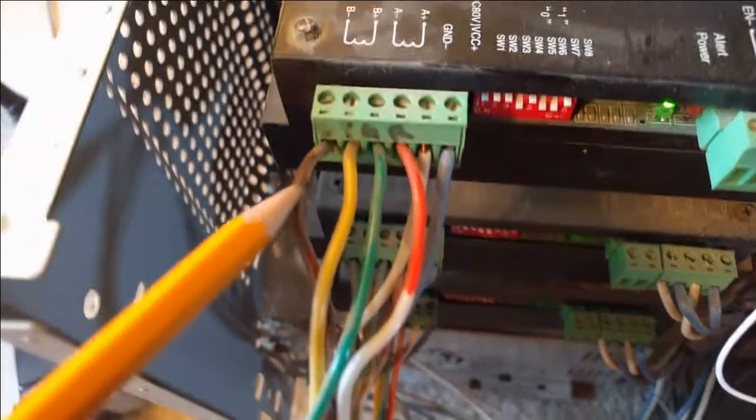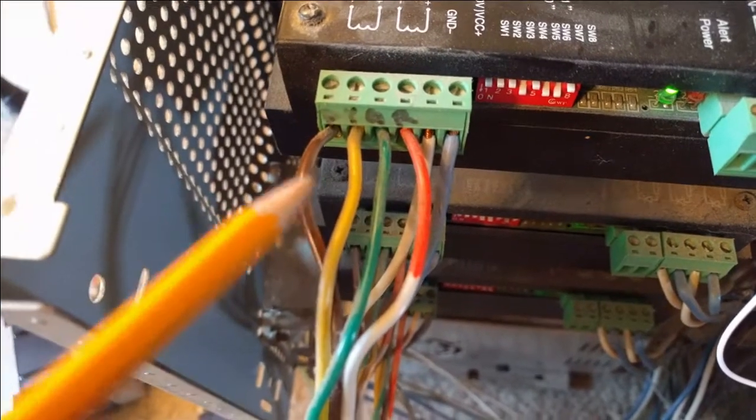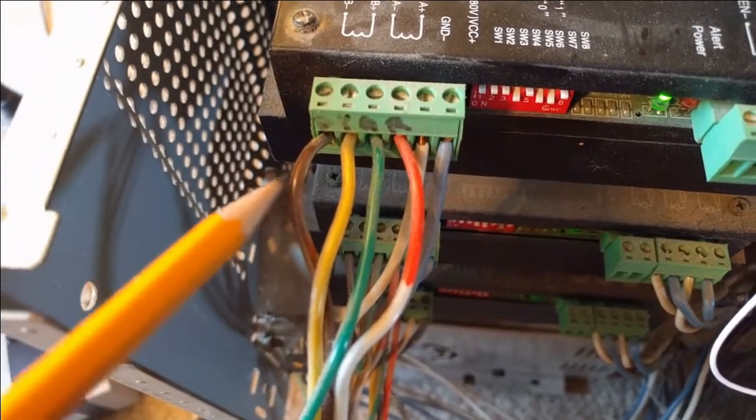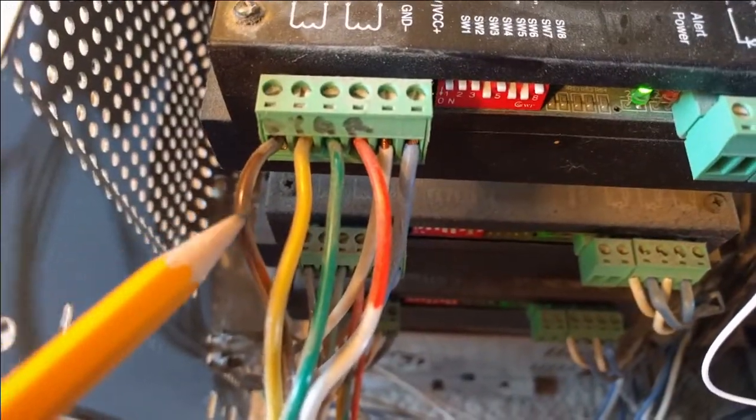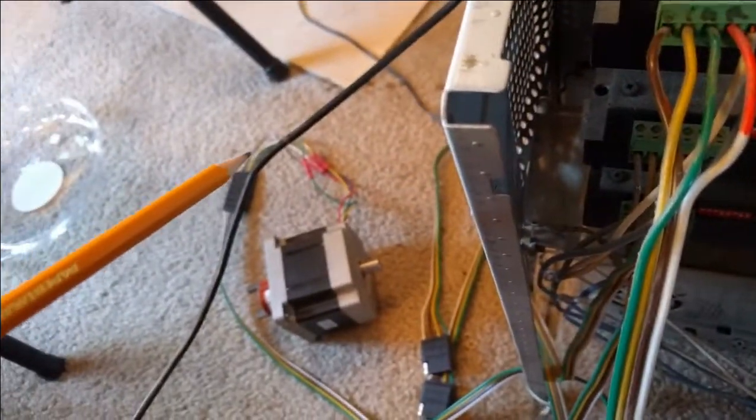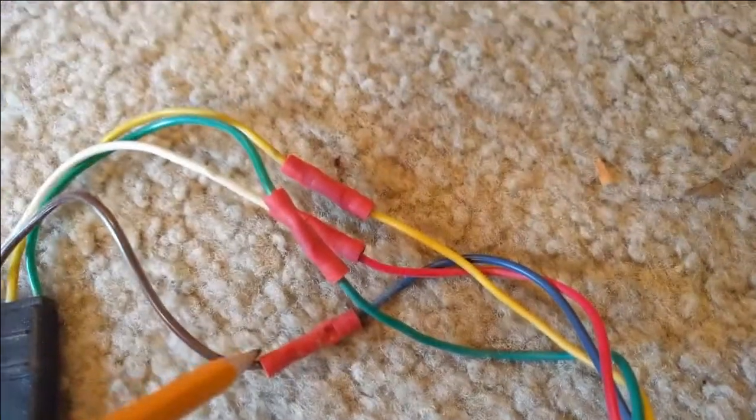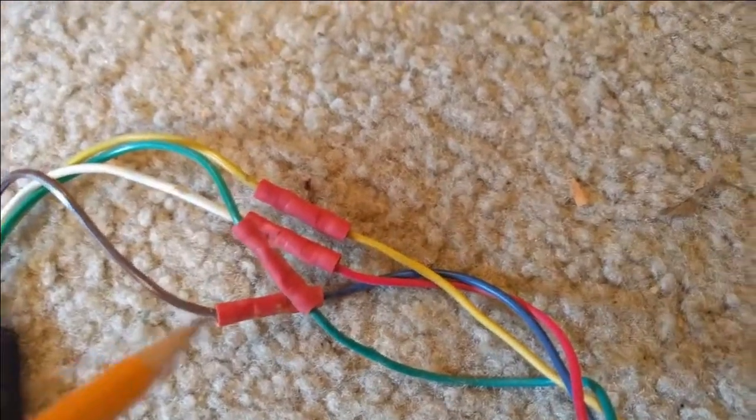Like if there's a color that starts with the same letter, so blue, brown, B, B, B. Alright, and if you look at the brown lead here, and then you go down here, brown goes to blue, red to white, green to green, yellow to yellow. And that goes right into there.